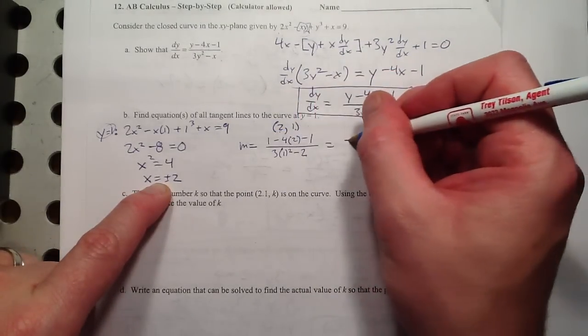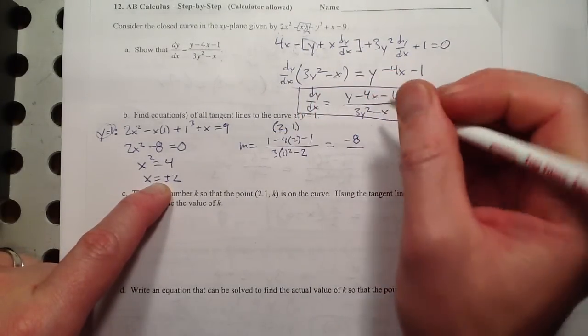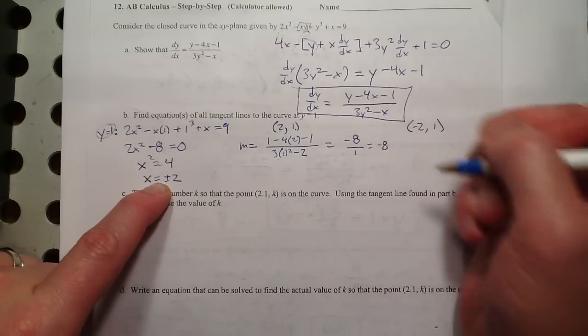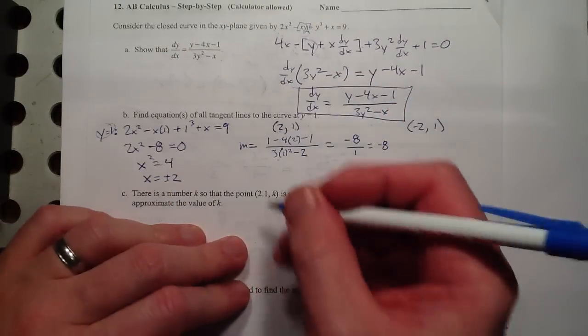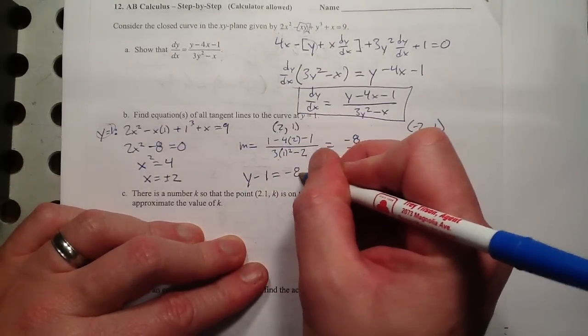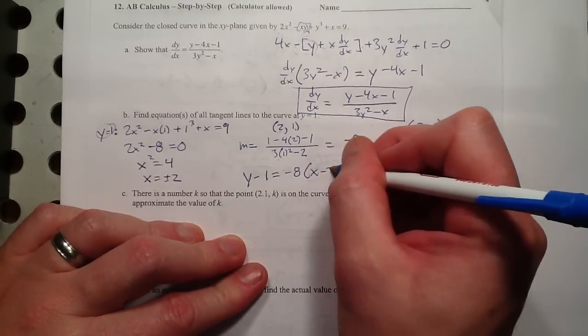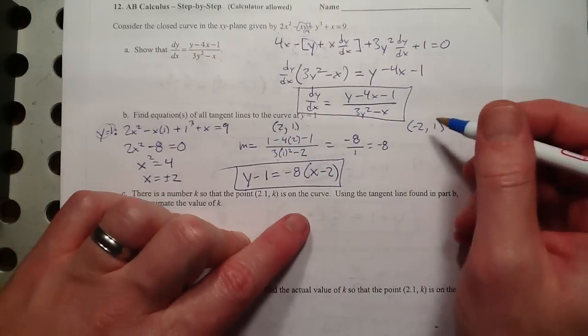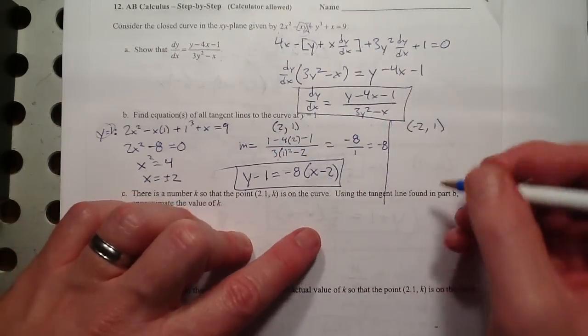And that's negative 8 over 3 minus 2, which is 1. Well, that's negative 8. So my line is y minus y1 equals m times x minus x1. There's tangent line number 1. I didn't leave myself a whole lot of room here. Let's see if we can squeeze it in.